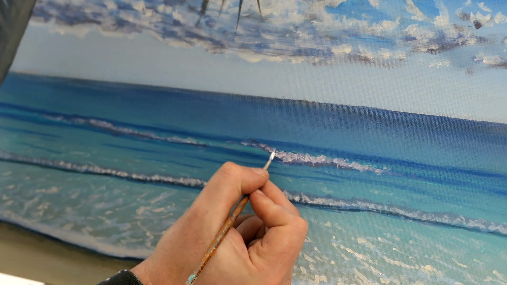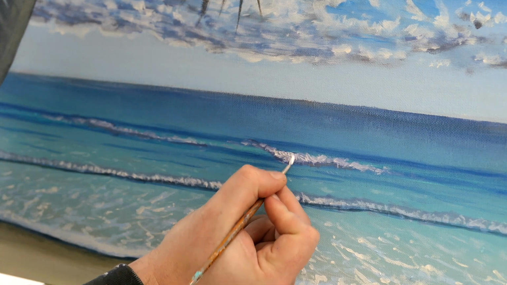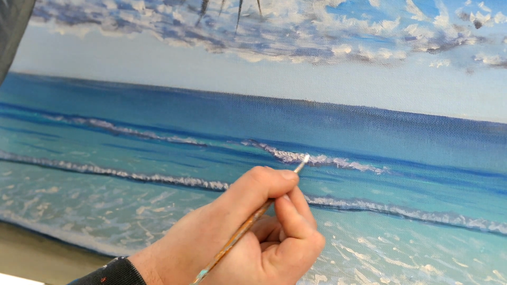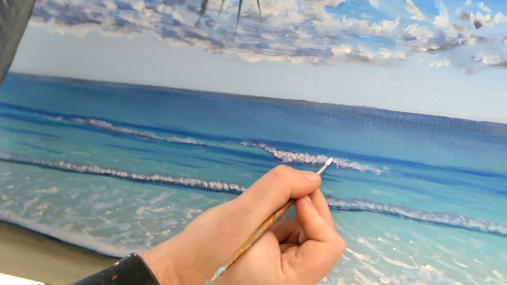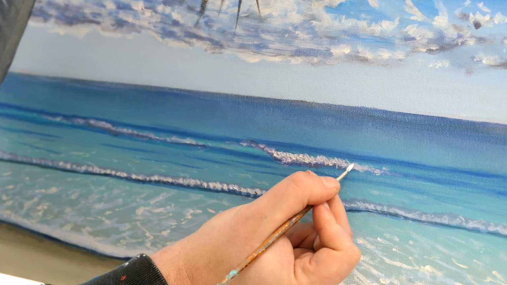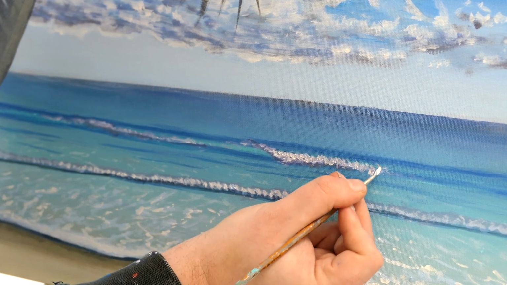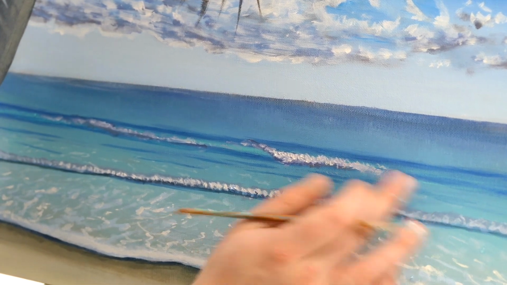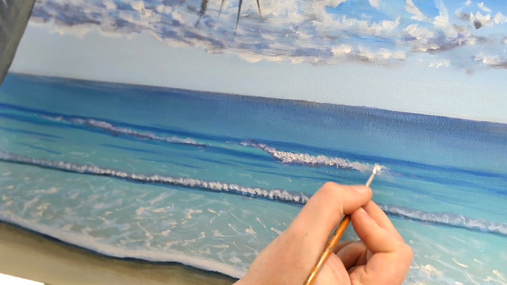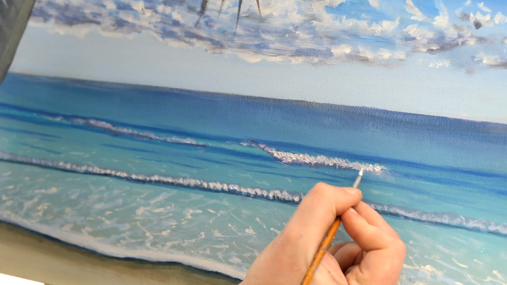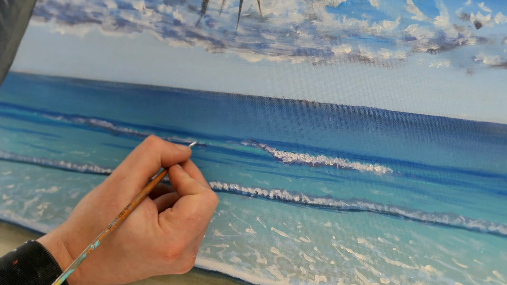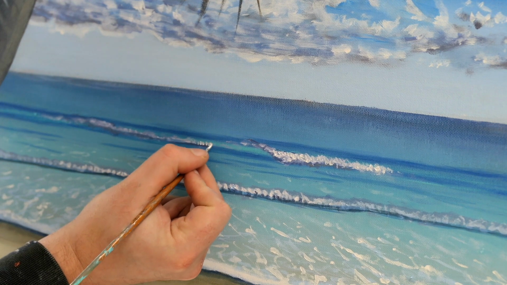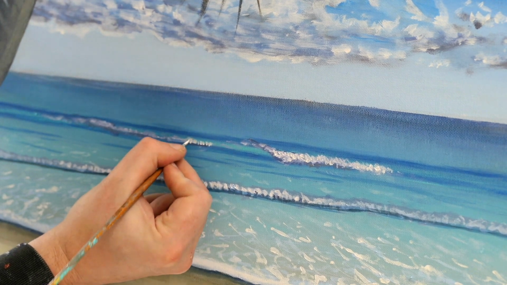I'm just going to get some bright white now she's dry. Just put some highlights on the top. And then because we've done it on one side, we're just going to match it on the other side.